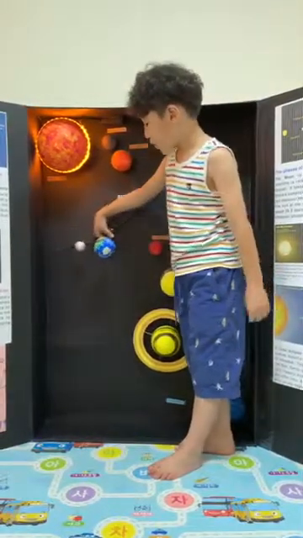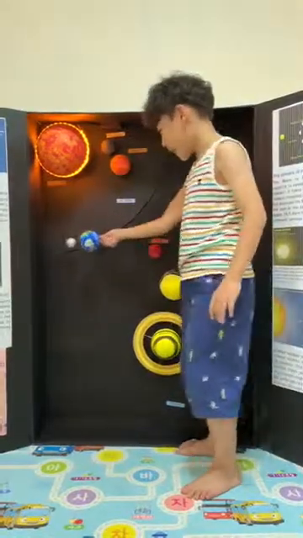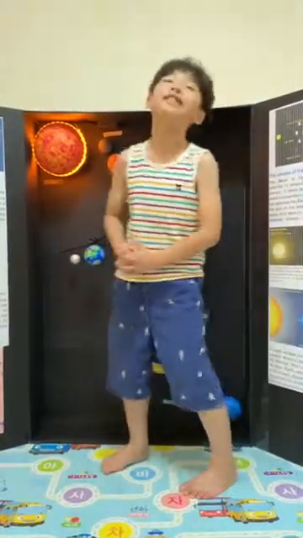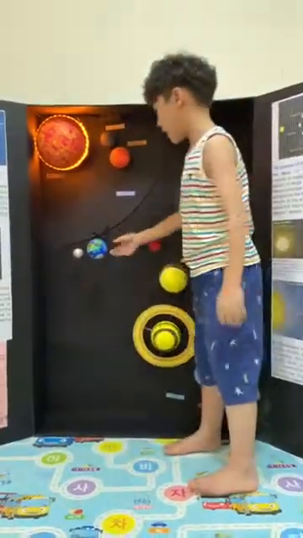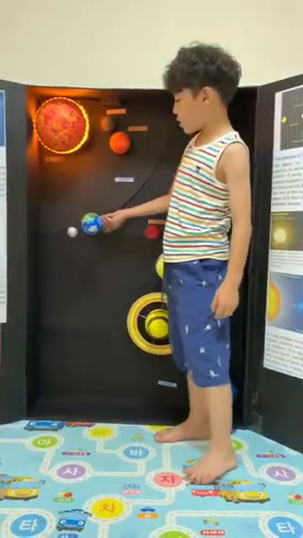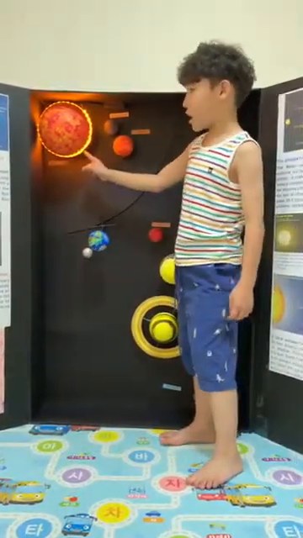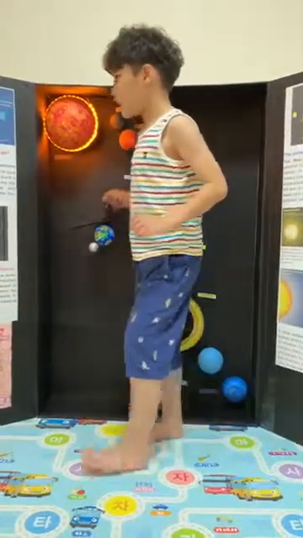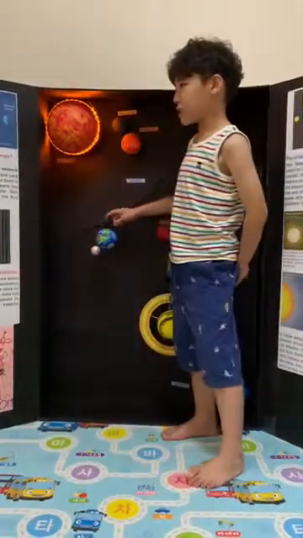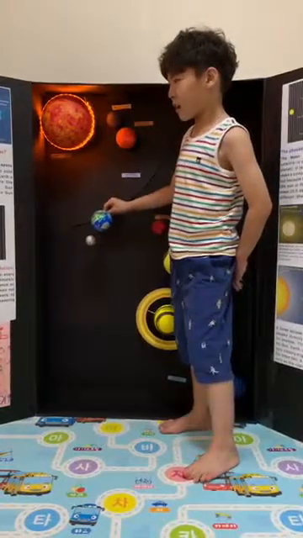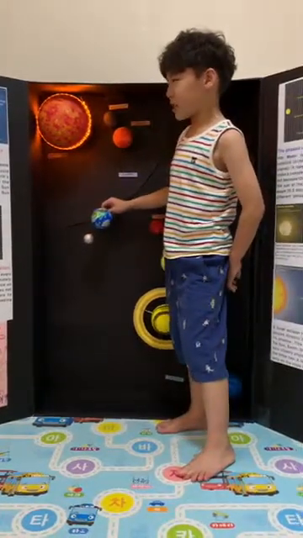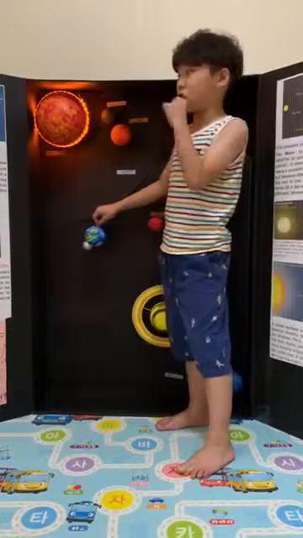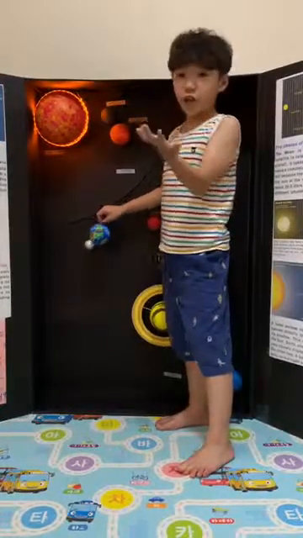Also, the Earth has a tilt on its axis, which gives it seasons. When the tilt of the axis is facing the sun, it's summer. And when the tilt of the axis is away from the sun, it's winter.